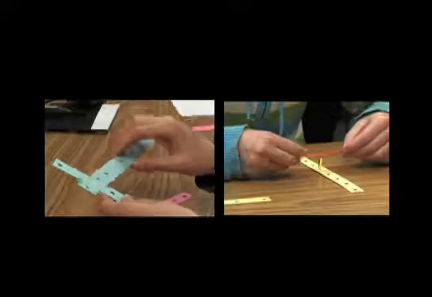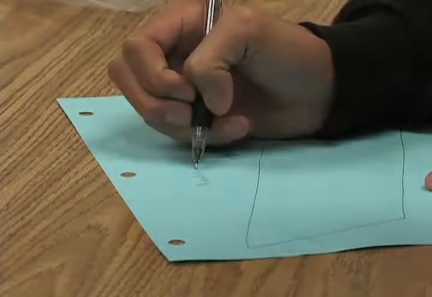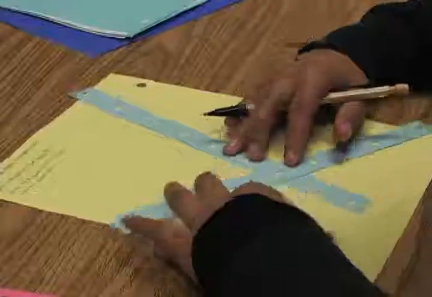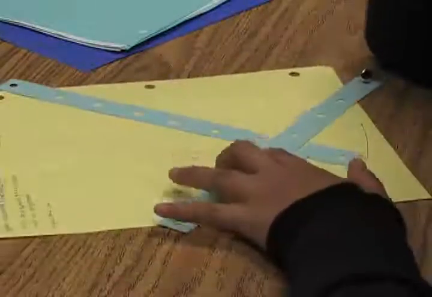Will work. Those both sides too? Yeah. Okay, just another minute.